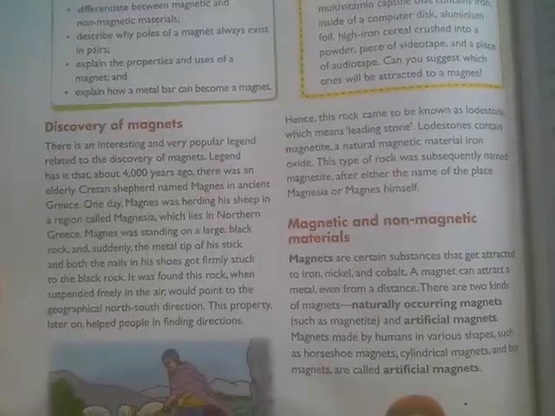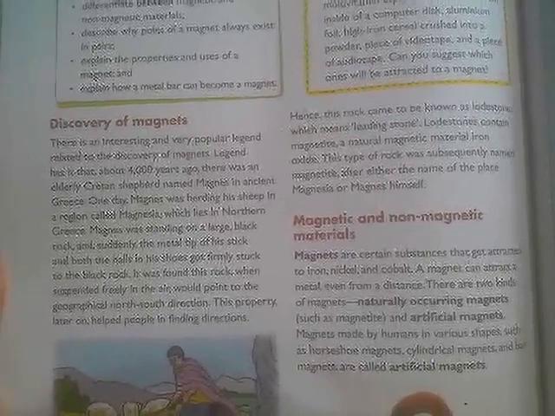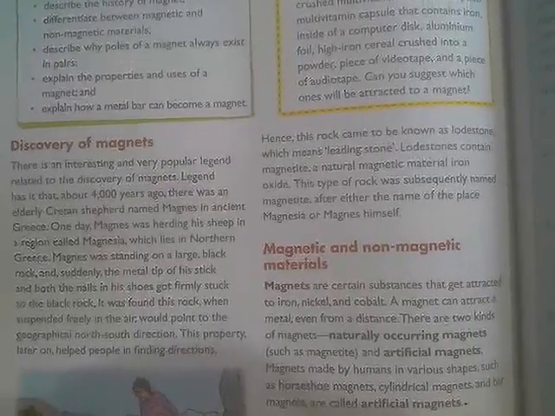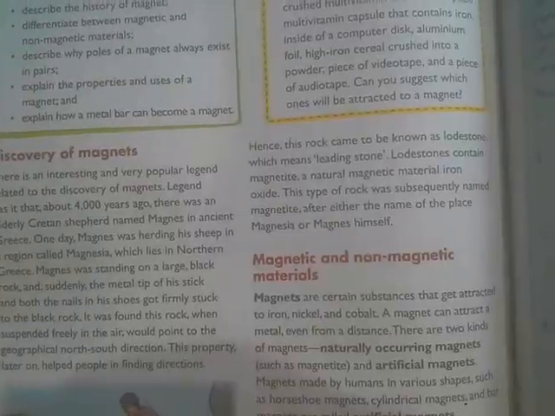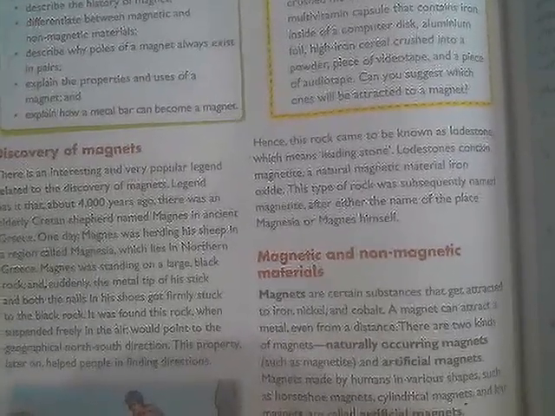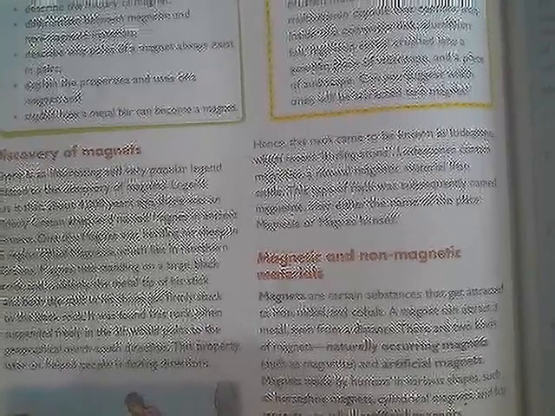Later on, he found that the stone was a magnetic material, and with the help of that, they came to know that this stone can also help them find direction. That's why this stone was known as lodestone, which means leading stone. With the help of the stones, they were able to find the direction, and later on, this type of rock was subsequently named magnetite.